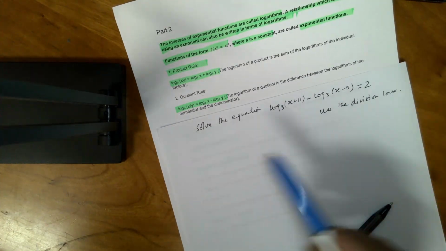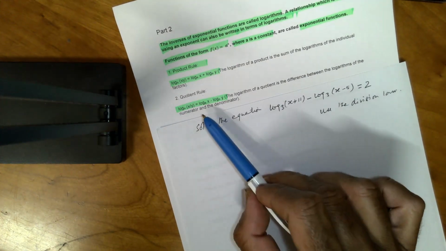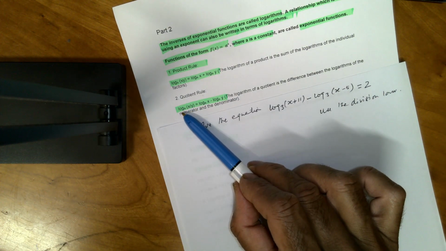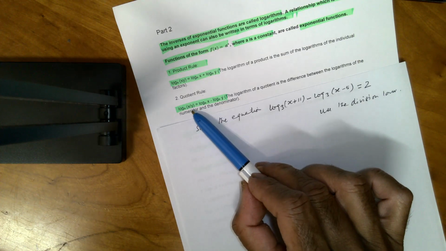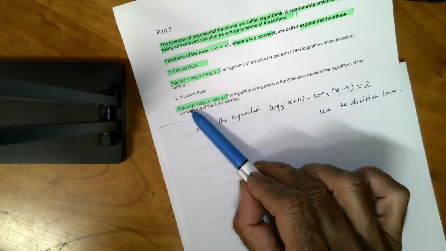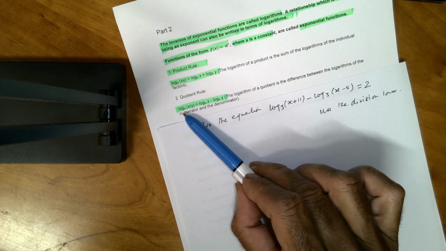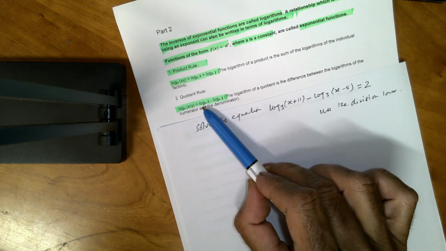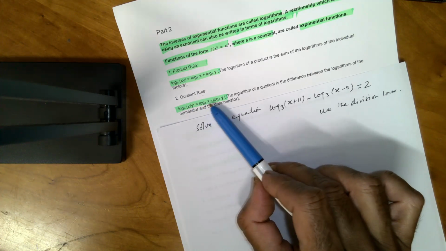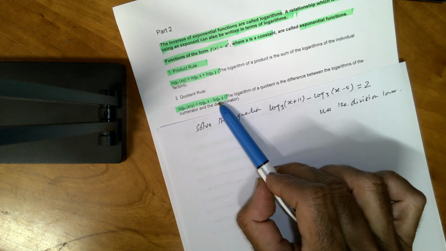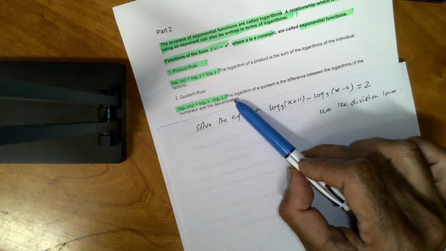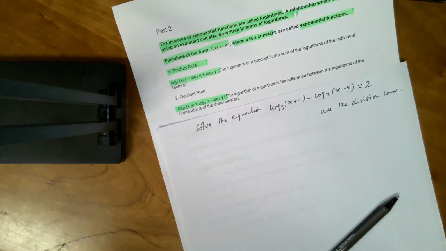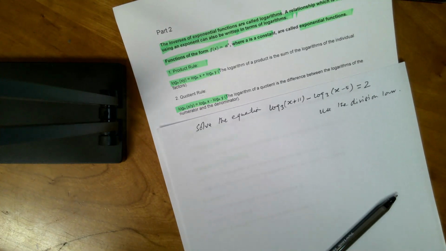So the division law: x and y, so x over y, that's division. With the base a, that can be written as log of x with the base a minus log of y with the base a. So here it says the logarithm of the quotient is the difference between the logarithm of the numerator and the denominator. Okay, so this is what we will use here.